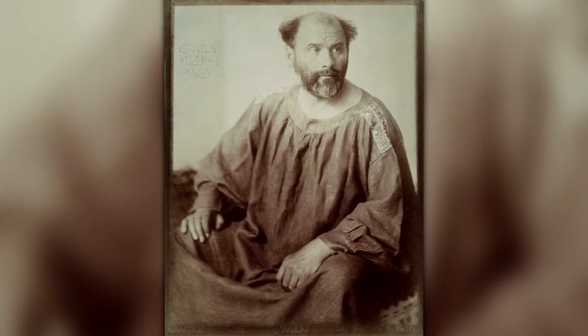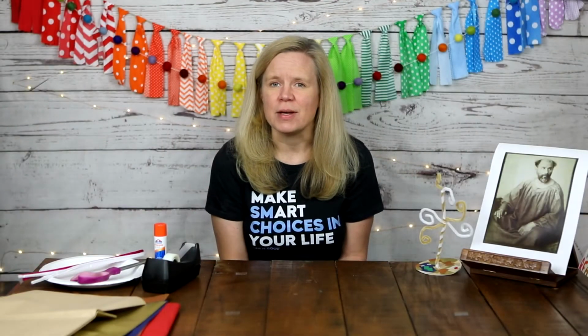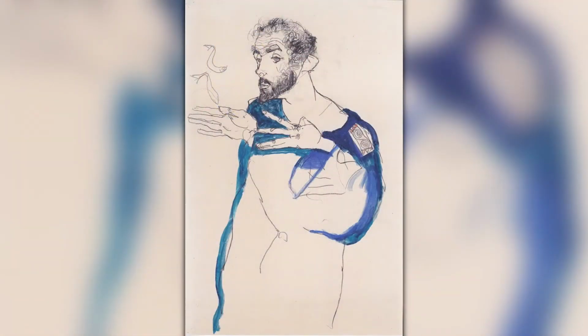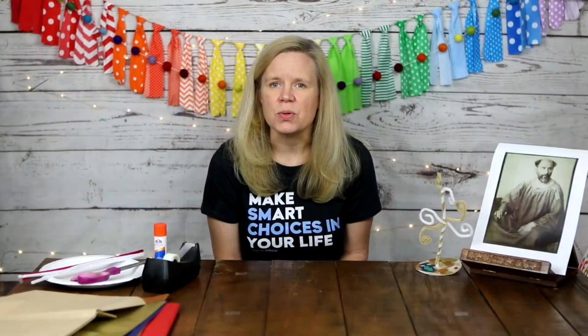All right, let's move on to talking about Gustav Klimt. Here is a picture of him. He was an Austrian painter and was primarily known for his portrait and landscape paintings. Though he was Austrian, he was heavily influenced by Japanese art and methods. He was born in Austria-Hungary in 1862 and he was one of 7 children.